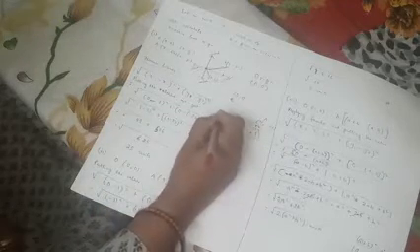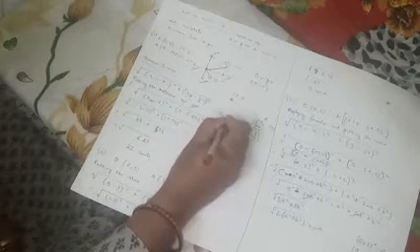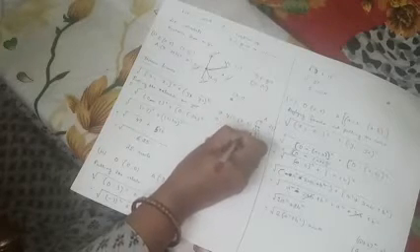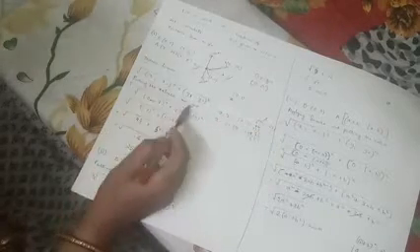What is the value? (x1, y1) is (0, 0) and (x2, y2) is (7, 24). Putting the values, we get the square root of (0 minus 7) whole square plus (0 minus 24) whole square. This minus will become plus in the next step.